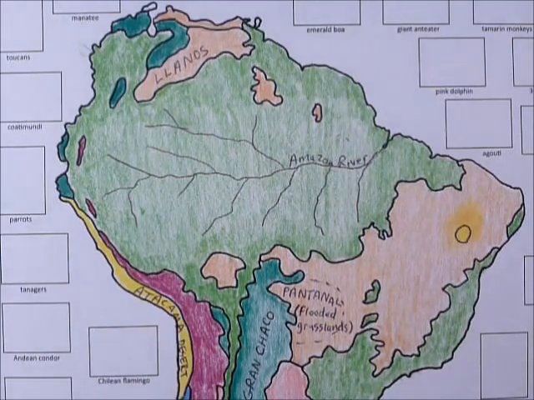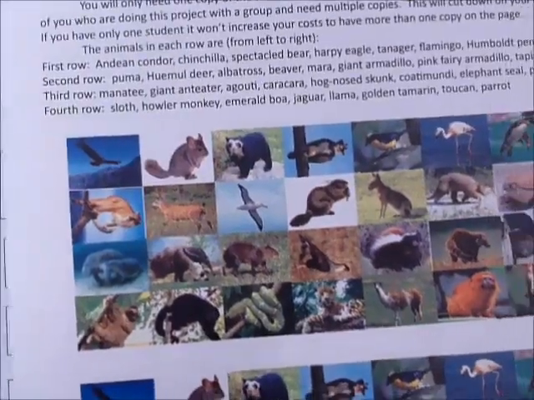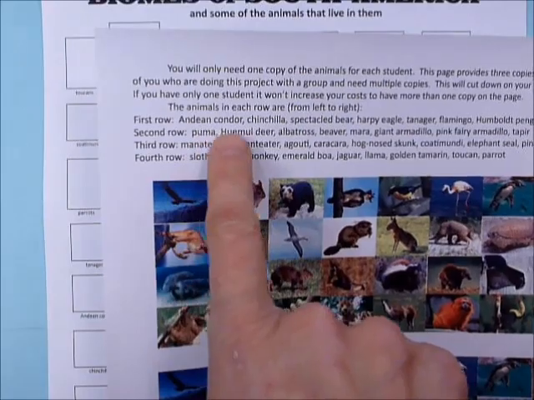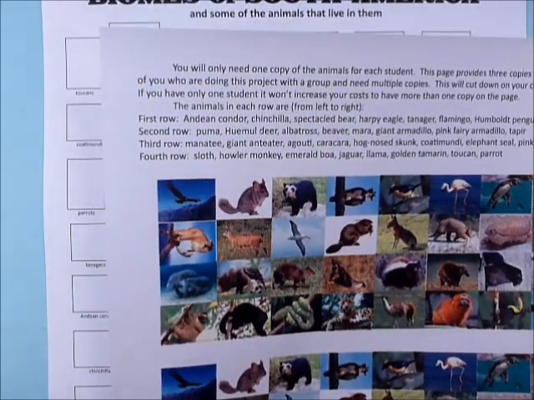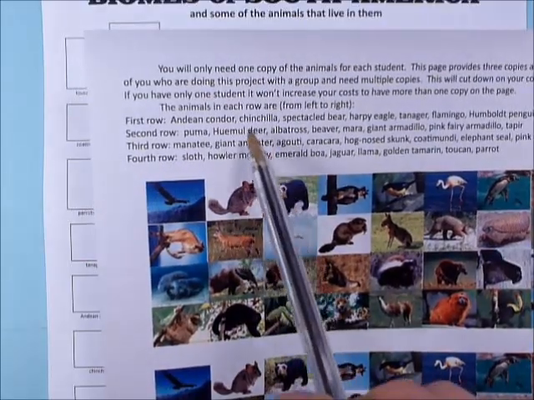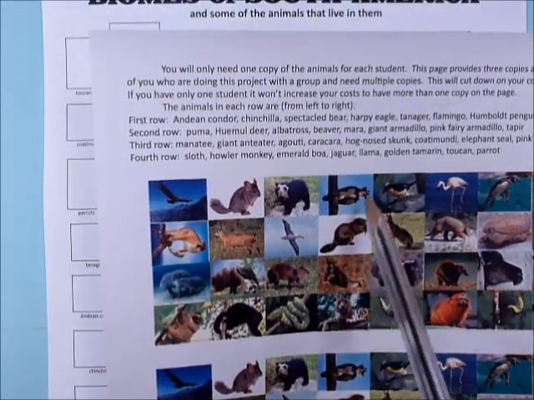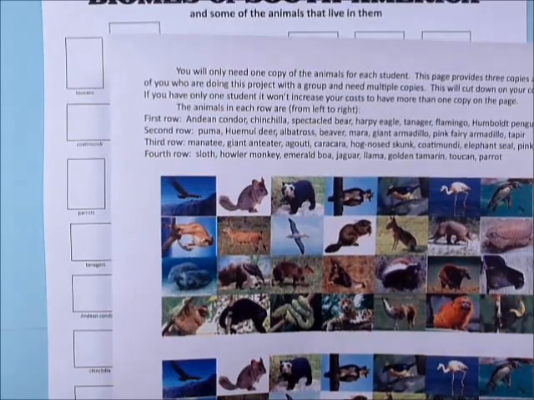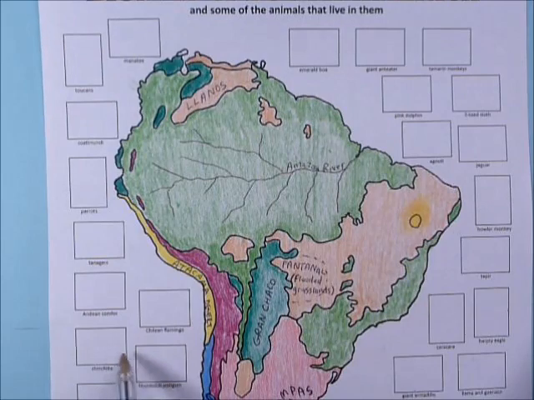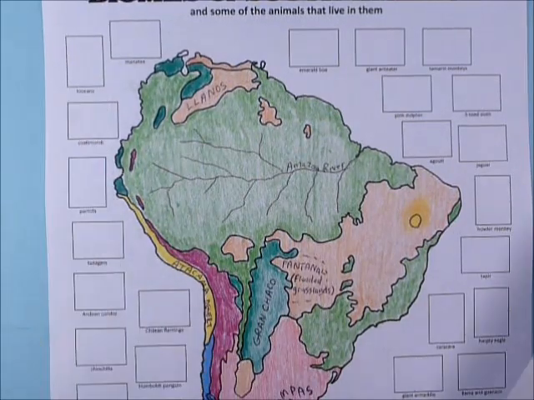Now the last thing you need to do to finish the project is get the page with the animals, cut out the animals, and right here it gives you the key if you need help knowing what they are. I have listed, like, first row, there's the Andean condor, chinchilla. You just go right along. It tells you what each row is. Make sure you know before you cut them apart. And then find the spots here where they go. Use like a glue stick and stick them on there. And then I'll show you a picture of the final project.